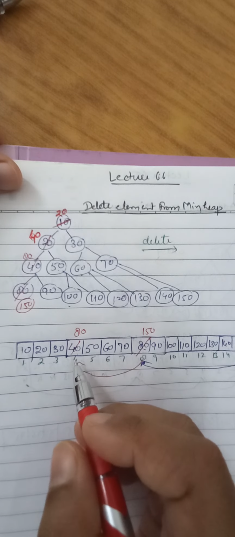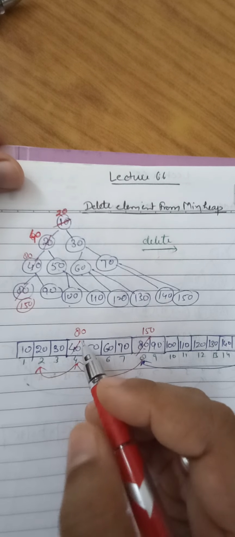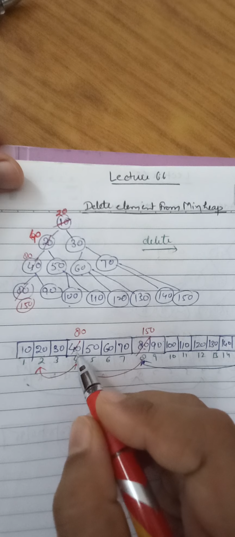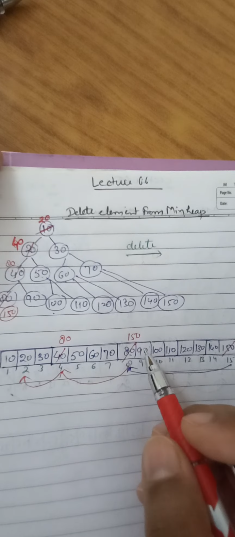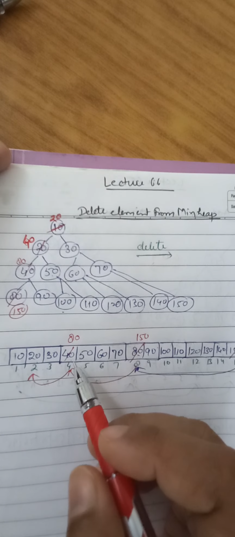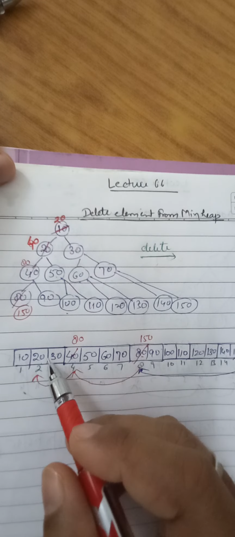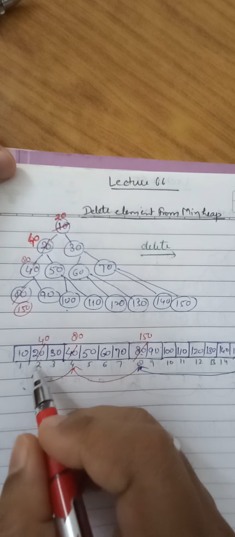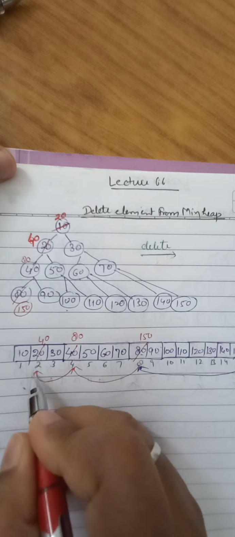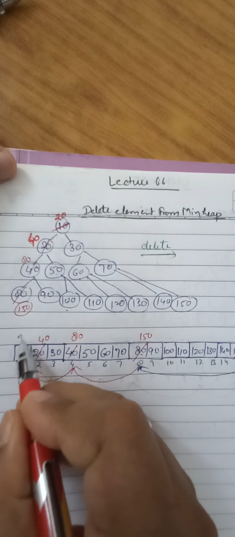Then again its parent is the second one. So 150 goes to the 8th position, then 80 shifts to its parent, the 4th position, that is 40. Then 40 shifts to its parent, that is 20, and its parent is 10, so it shifts here, and 20 will come here.